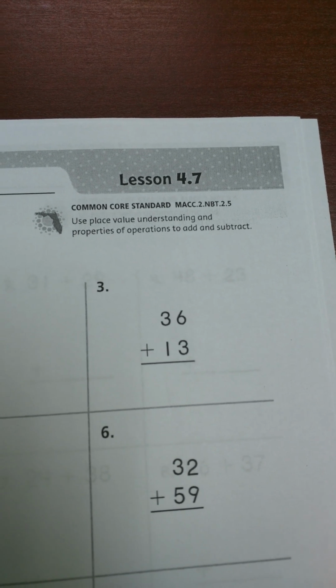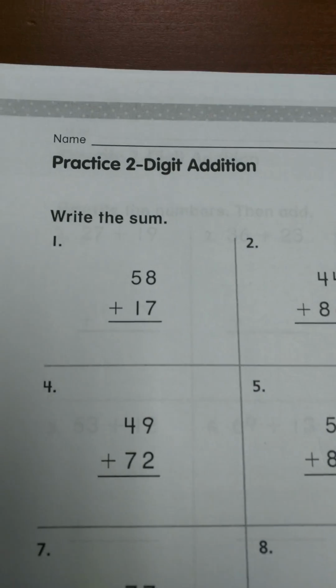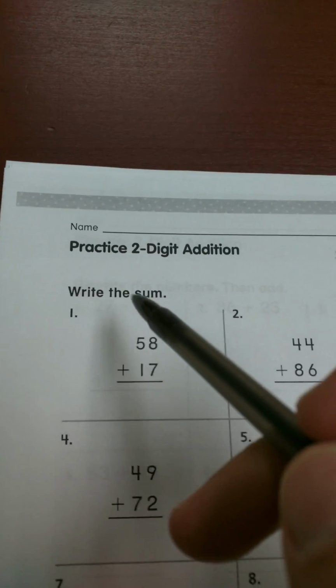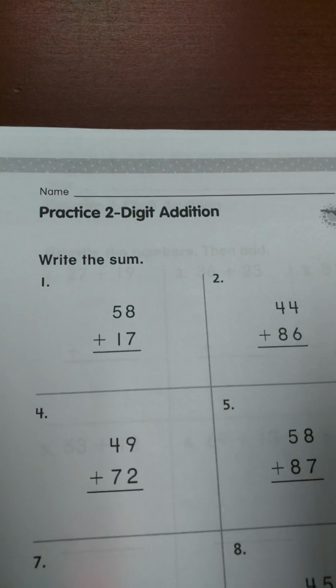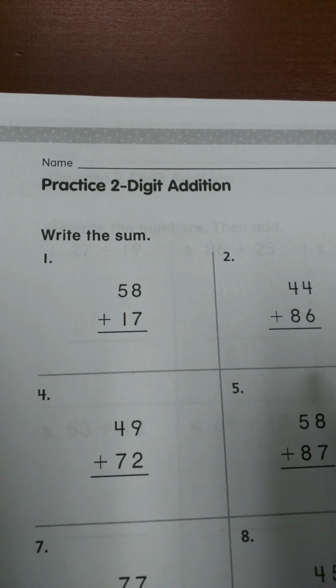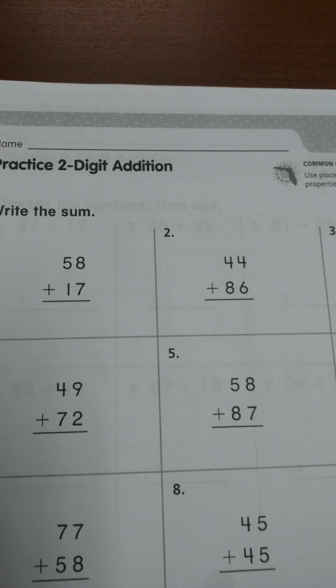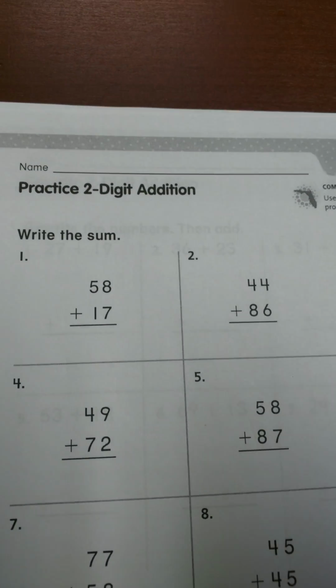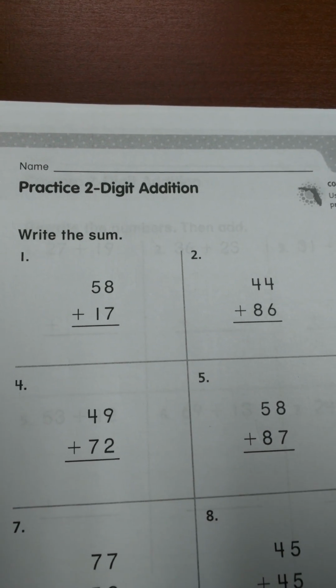This is second grade Go Math lesson 4.7, and today we're practicing two-digit addition, and all it says is just write the sum. Now most of these you will regroup on, like we practiced yesterday, but there's a couple exceptions where you may not regroup. So as you're adding in the numbers, just be aware of what you're doing there.